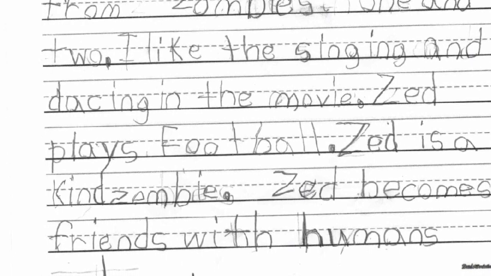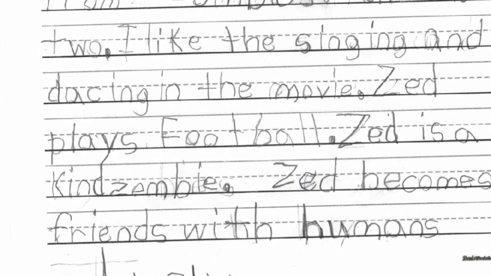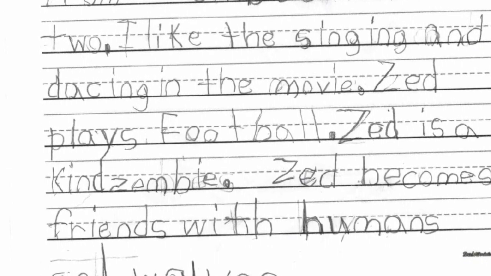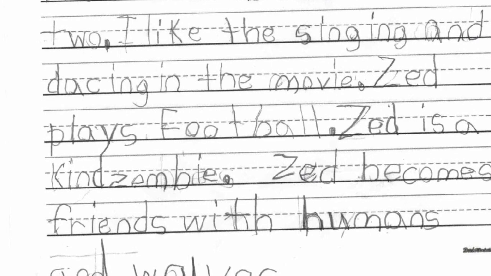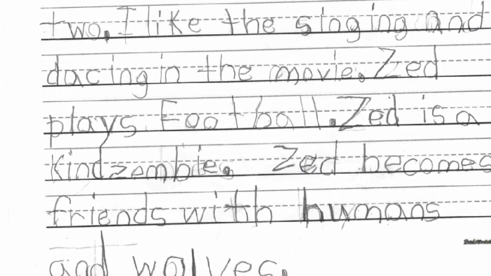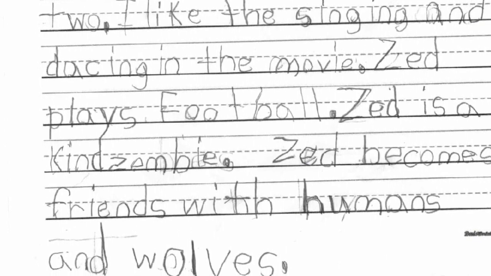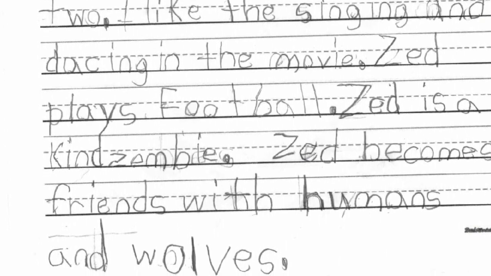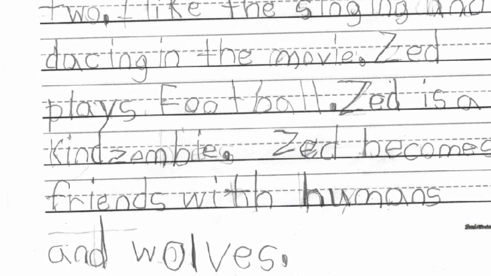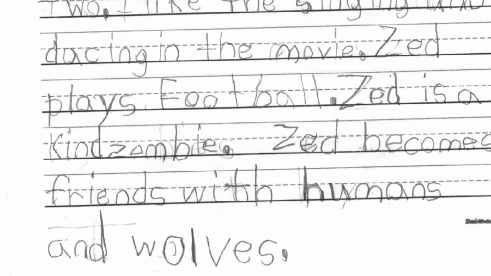So I see 1, 2, 3, 4, 5 sentences, which is above what kindergarten's required to do. Kindergarten's only required to do 4 sentences. But yeah, he wrote 5, so that was great. So first grade, you're going to be required to do 5 sentences. So make sure you're writing 5 sentences. And I didn't see any problems with Lexington's capitalization or punctuation. It looked like everything was perfect. So awesome job there, Lexington.